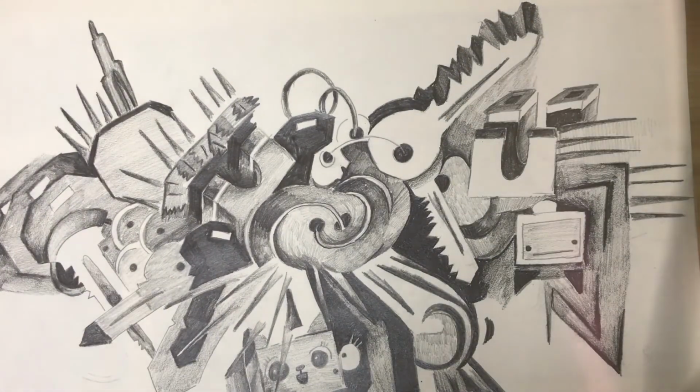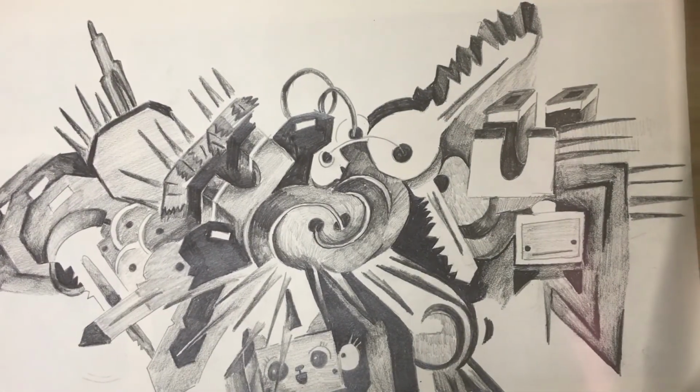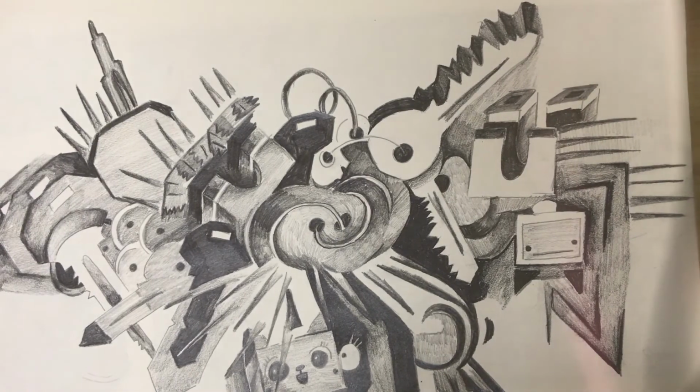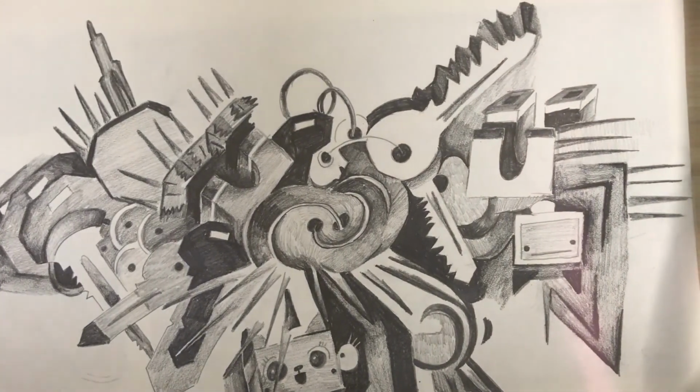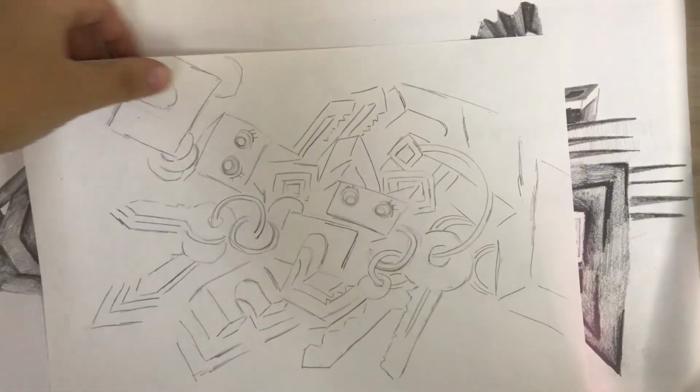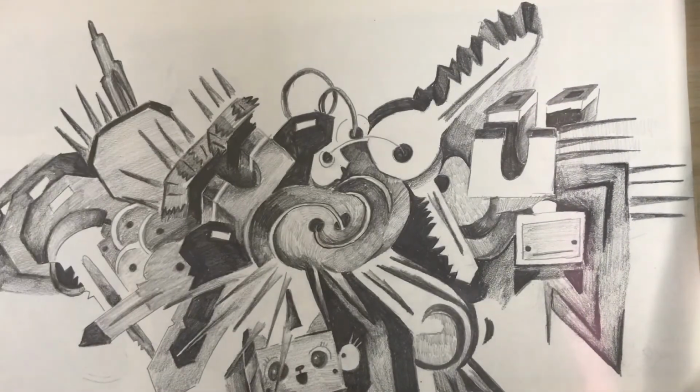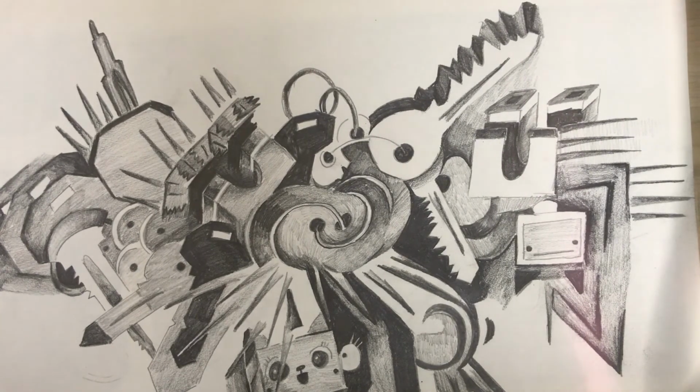Okay, now that I've finished applying value, you can see that the image looks significantly more cubist and a little bit weird and showing all the different angles, as opposed to just having the pencil line drawing. So adding value really takes your image to the next level. It also allows you to define and really highlight certain areas of interest that you really want to show off.